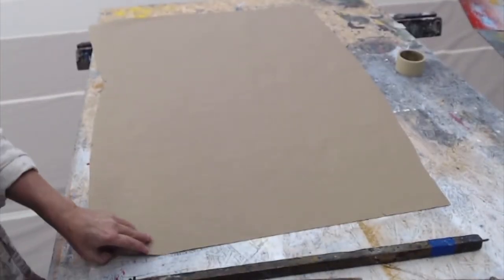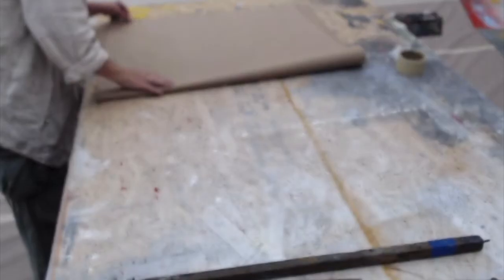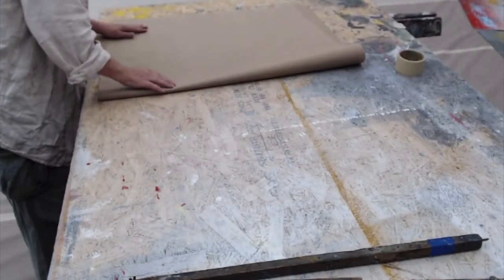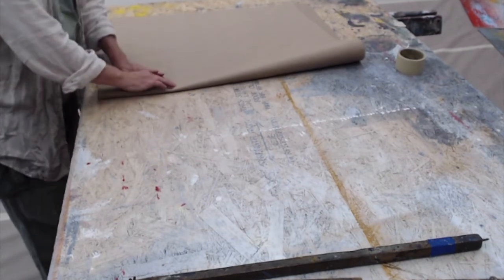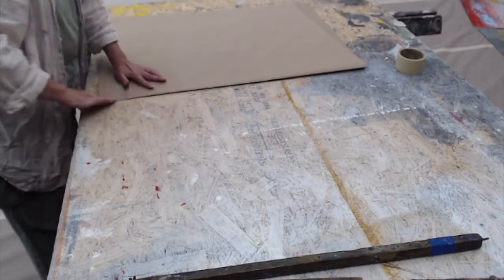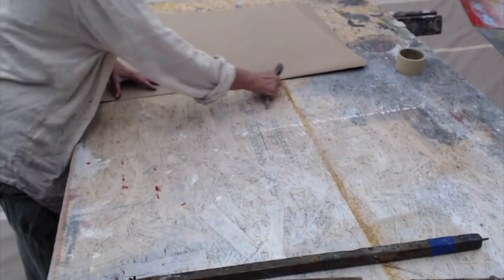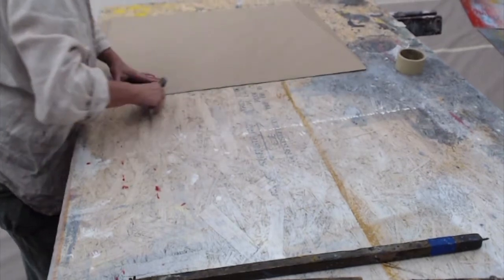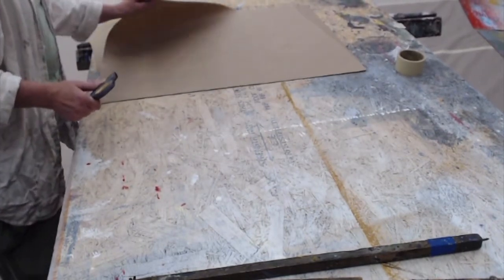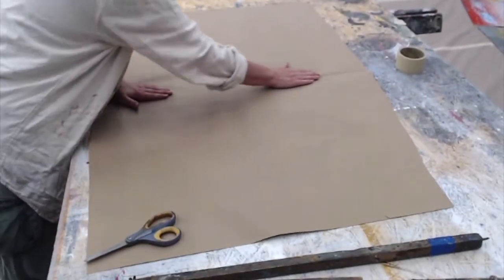There we go. First thing I'm going to do is line up the edge of the paper so that I get one of my axis lines, and just like so many other geometric forms, we need two axes.